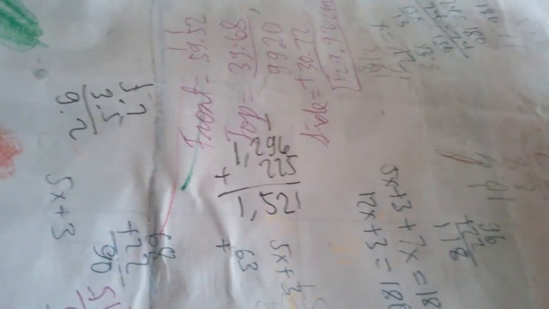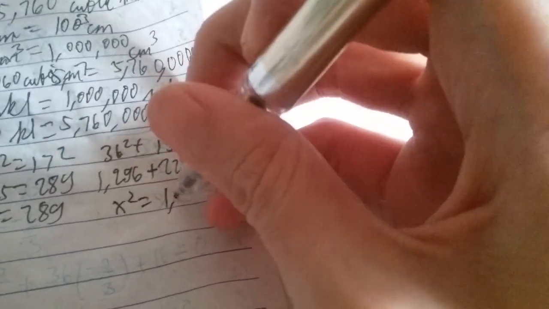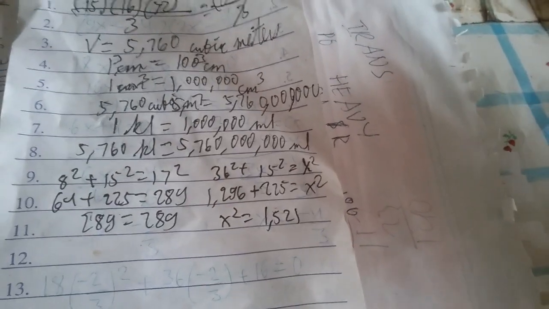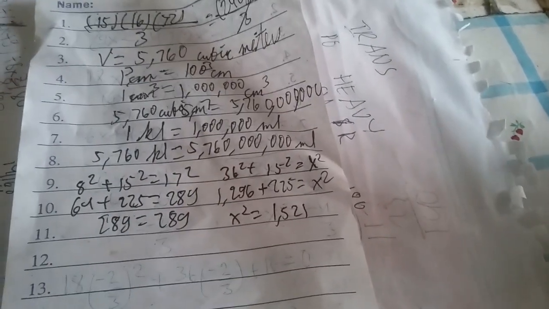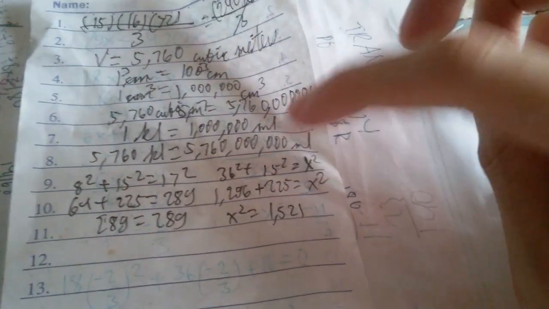So 1,521. So therefore, x squared is worth 1,521. Can we take the square root of that number? Let's see. Let's simplify it by the square root and see if we can. 1 plus 5 plus 2 plus 1 is 9. It's divisible by 9. So 9 can be taken out by a square root.